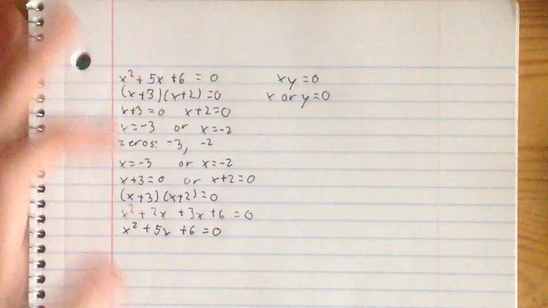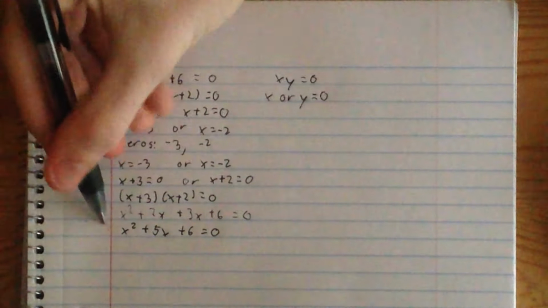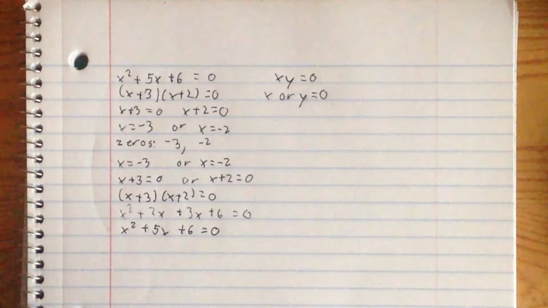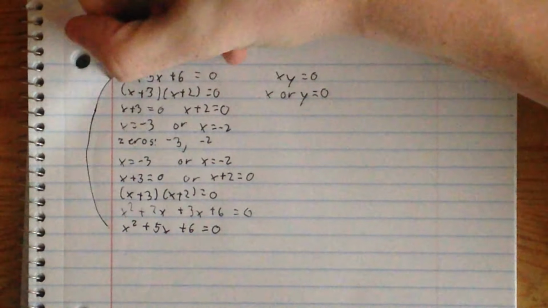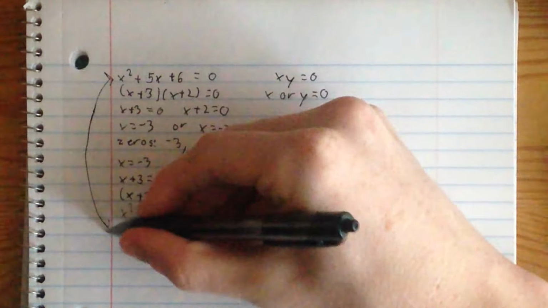Now, obviously, these two are the same polynomial, and we created one of the polynomials by taking the zeros that we got from solving one of the polynomials.